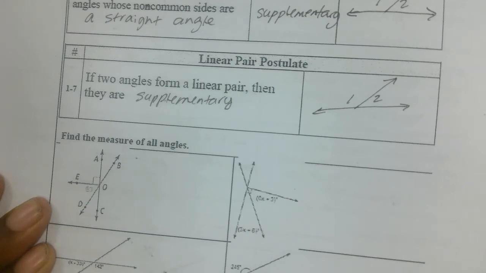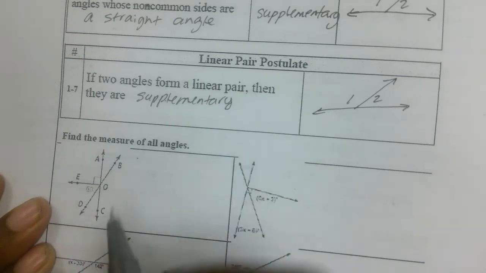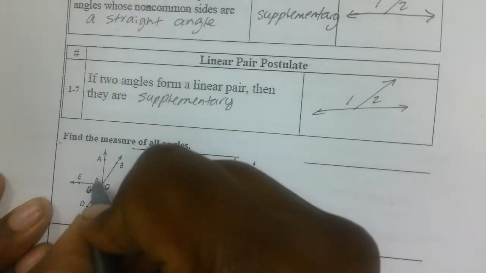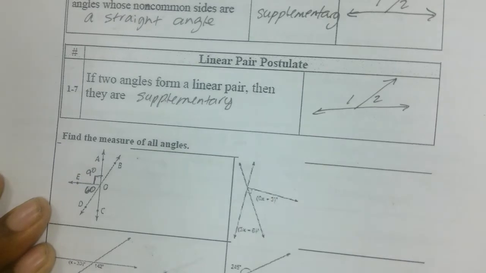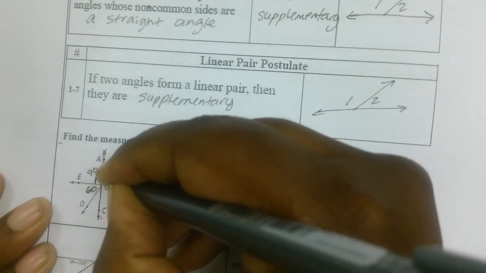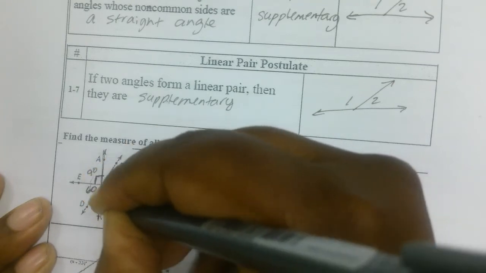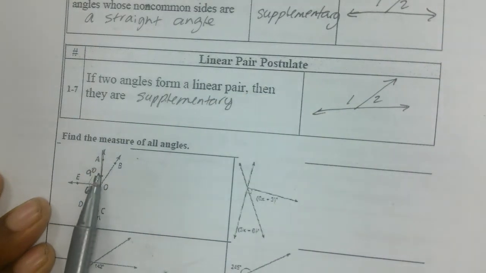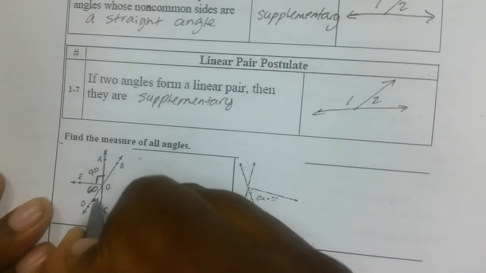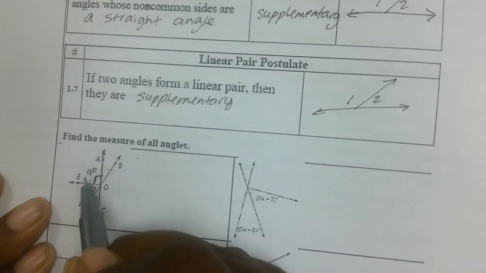Now this last part down here is all about knowing their relationships to find the number. It says, find the measure of all angles. This is hard to see, but they're telling me that's 60 degrees. This marking right here is 90. If I can see I have this line right here, and this is 90 degrees, this whole thing is 180 because they form a line. So if this is 90, these two together have to be 90. So if this is 60, 90 minus 60 tells me this has to be 30, because together they add up to be 90.